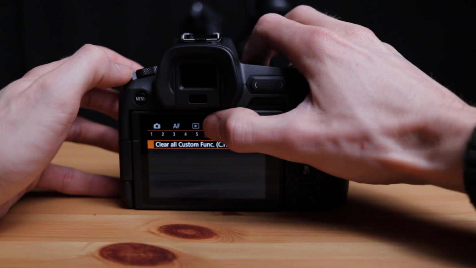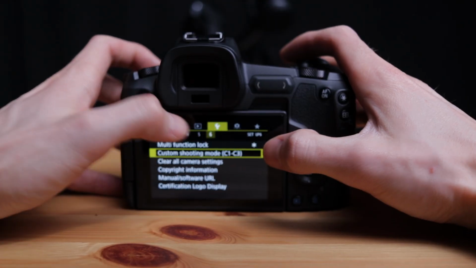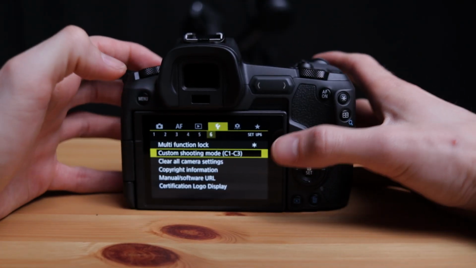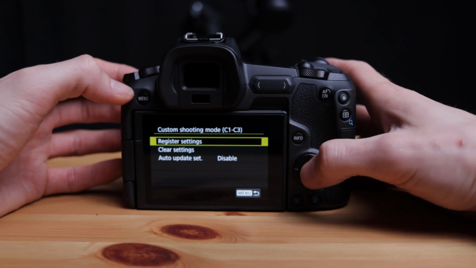What we want to do is, once you've finished setting up your profile, so you've chosen your frame rate, your shutter speed, your aperture, your ISO, everything that you want to keep consistent, you're then going to save that to one of the profiles. So we'll go to menu, click the spanner. It's our favorite icon, the spanner. It's the 6th tab, and it's the 2nd row down, custom shooting mode, C1 to C3. And then you select the custom shooting mode to register those settings to.